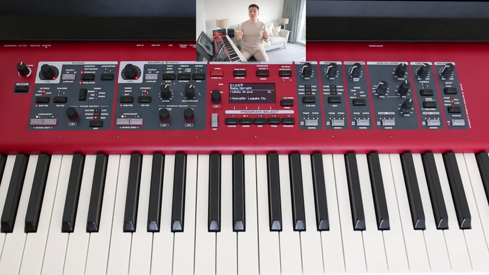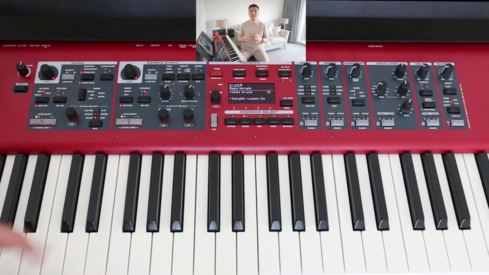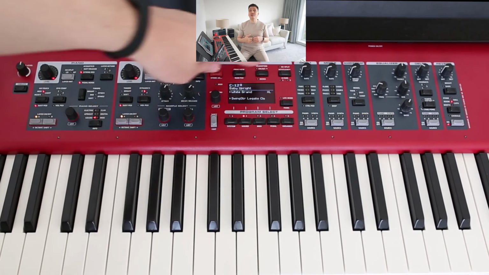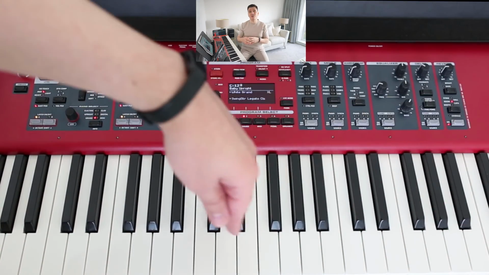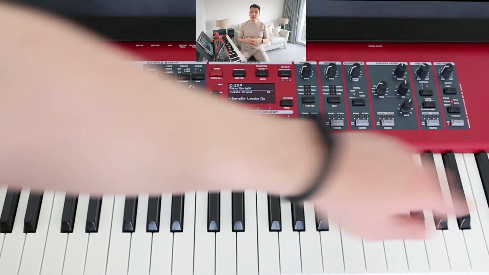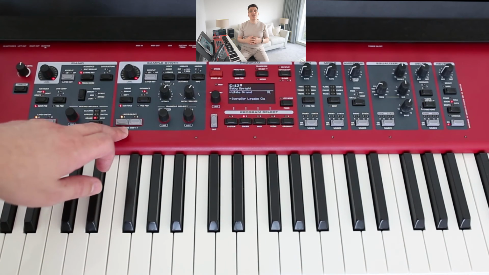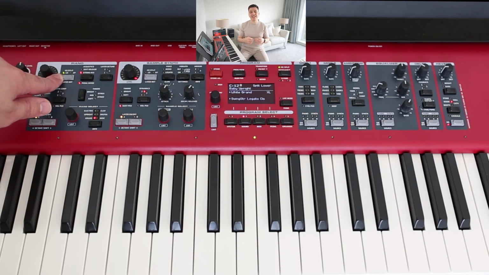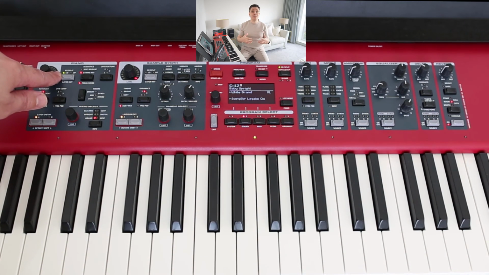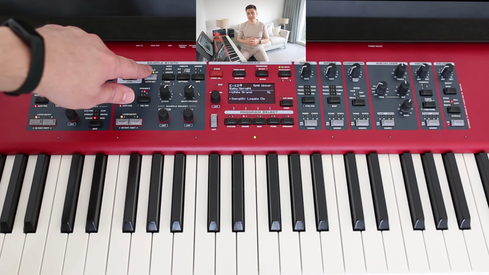I also wanted to cover creating a split. Each piano or sample synth layer can be freely assigned to either side of the keyboard split point. We will now cover how to set up a split using a piano sound on the left side of the split point and a sample synth sound on the right side of the split point. Make sure that both a piano and a sample synth layer are active. In the piano section, press the keyboard split button until only the low LED is lit. In the sample synth section, press the keyboard split button until only the up LED is lit.